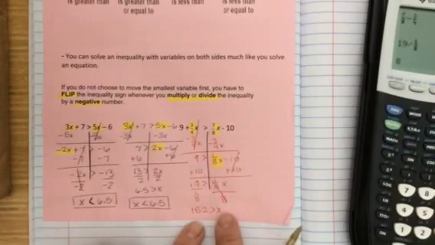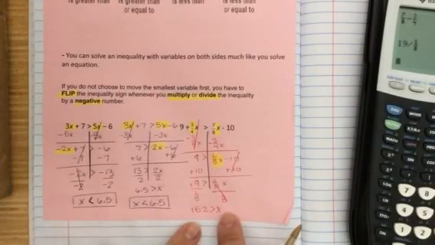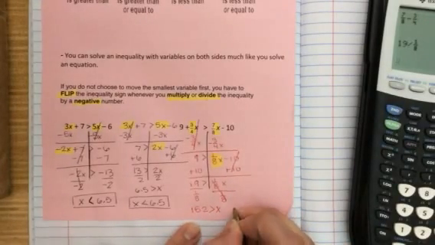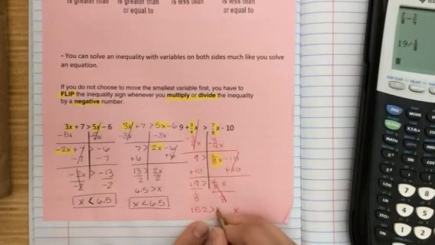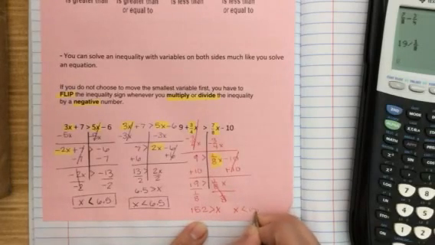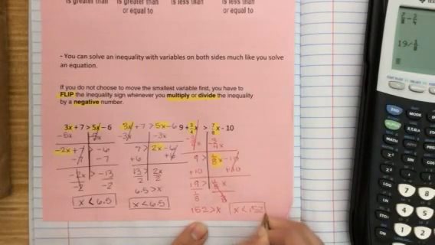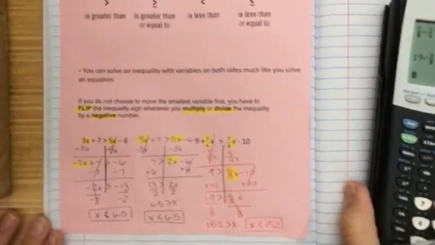Now again, I know that we don't like it sometimes when the variable's on the other side, so you can flip everything. You're flipping the order. If it was pointing to the x, keep it pointing to the x, because you're flipping everything. And that will be your answer.